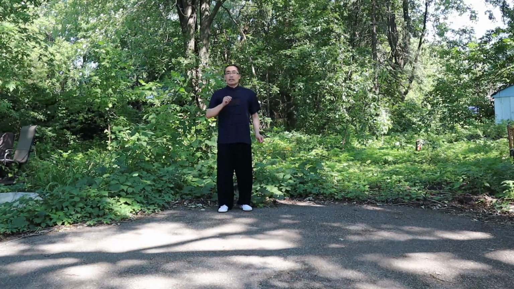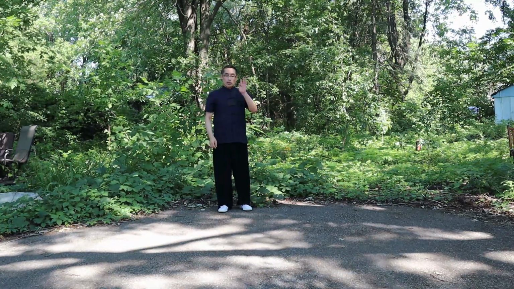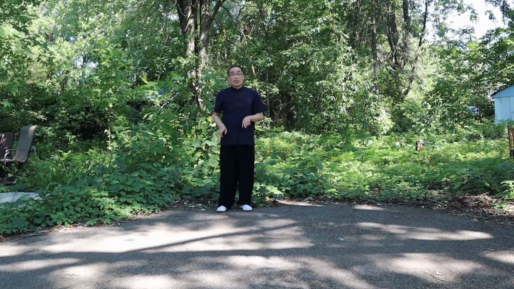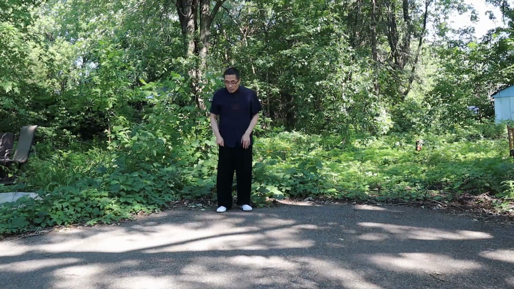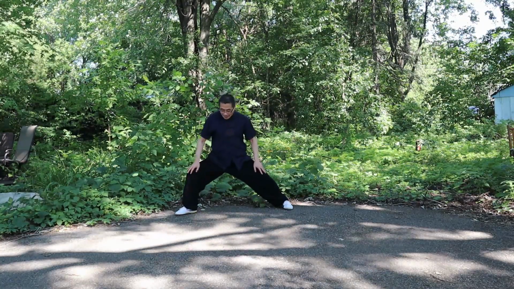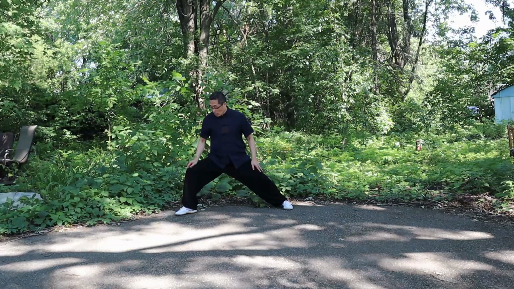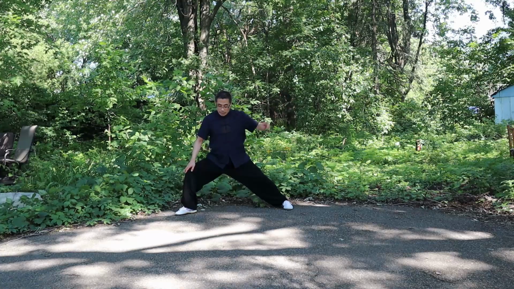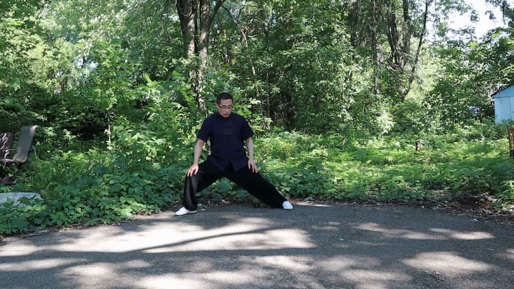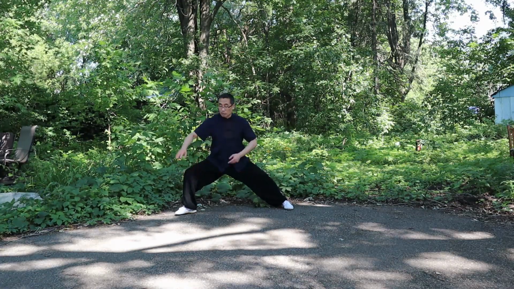For Tai Chi, the practice is different. First of all, in order to maintain a stable, strong, flexible knee structure, the knees should extend outward, with this knee extending to here, this knee to here, instead of moving inward or collapsing downward. So this kind of structure.